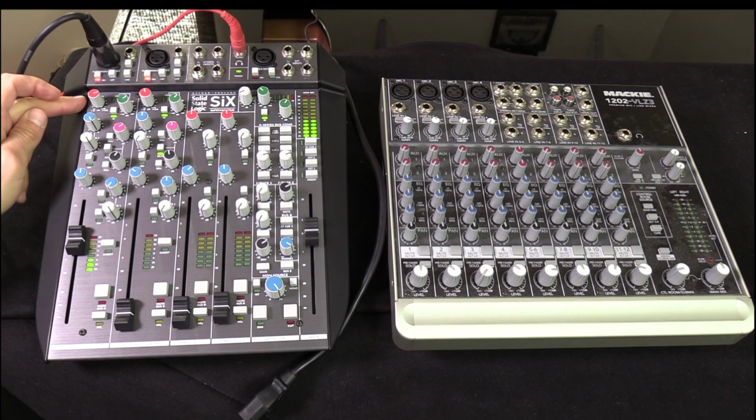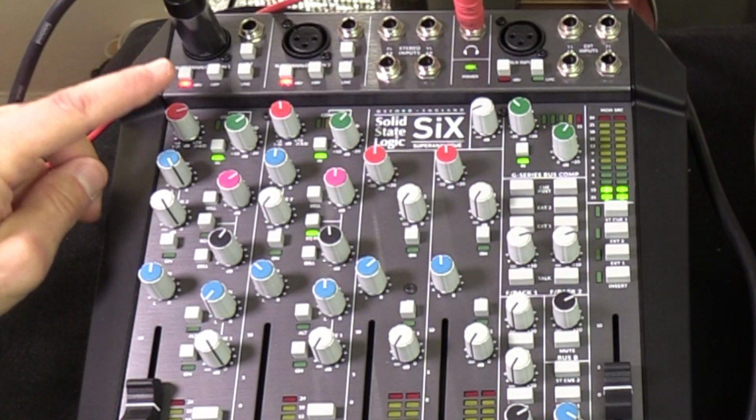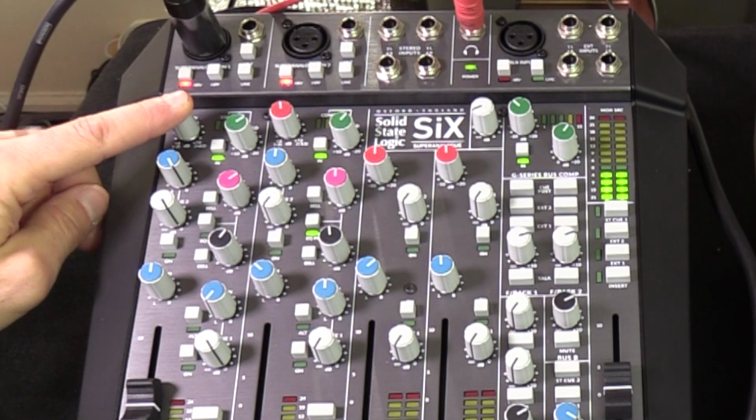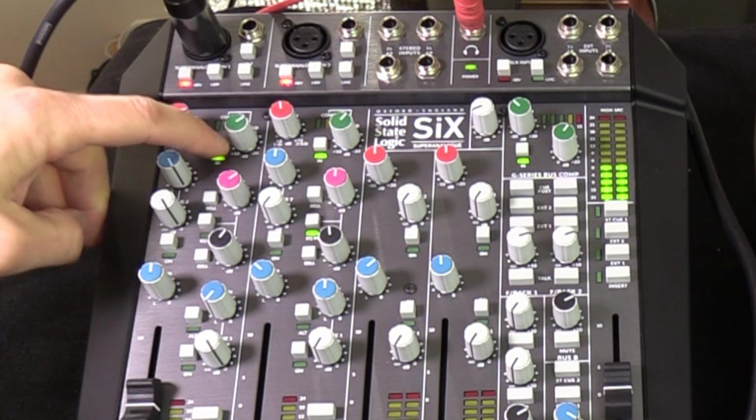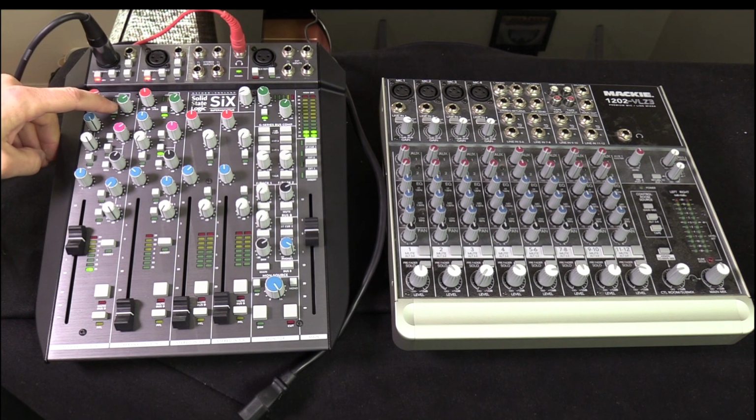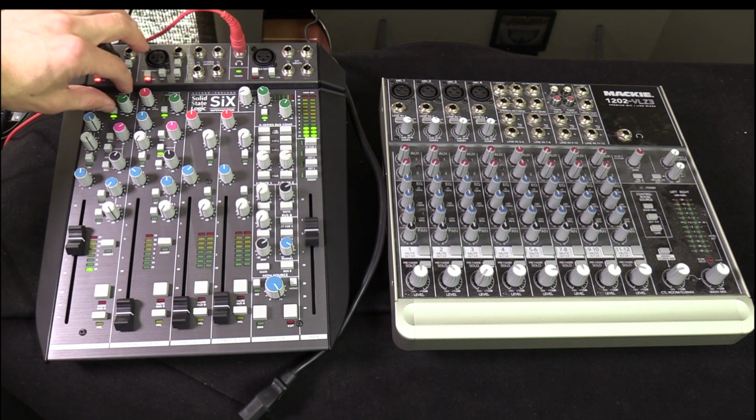Moving down the channel strip, you have your gain or trim if you prefer, your 1-knob compressor. It is currently engaged. If I disengage it, then you'll hear me without that. It still sounds actually quite lovely. And there it is back again.